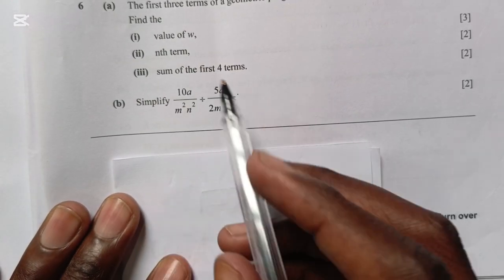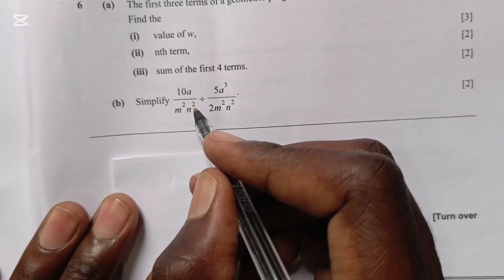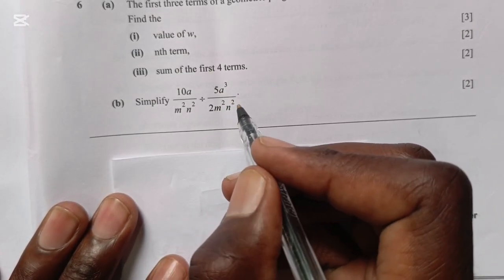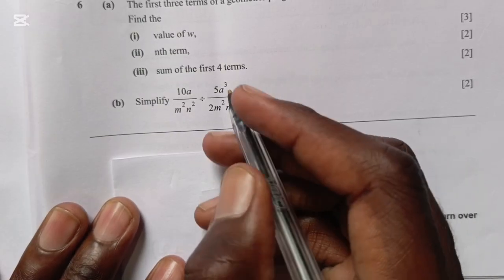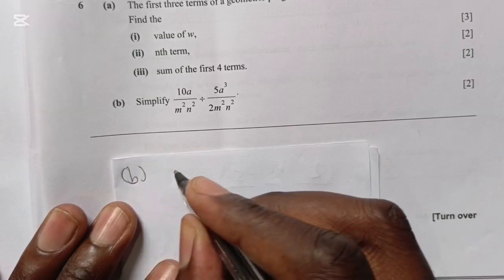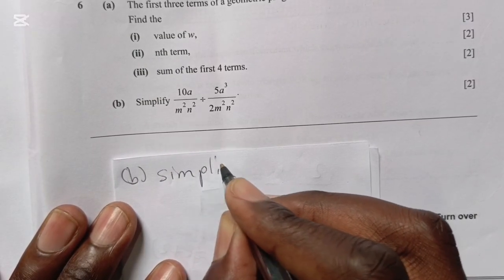So today we're looking at simplify. We say simplify 10a over m to the power 2 n to the power 2, divided by 5a to the power 3 over 2m to the power 2 n to the power 2. So here, guys, don't forget we're solving b. We're going to do it the same way that it says, simplify.